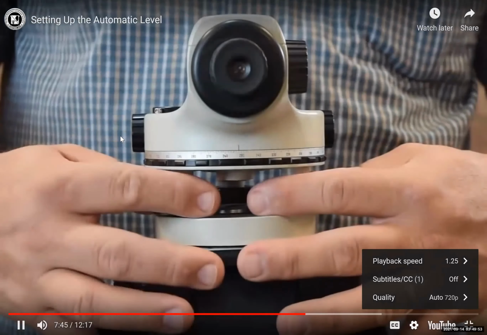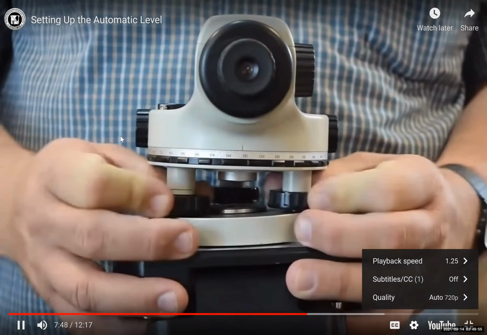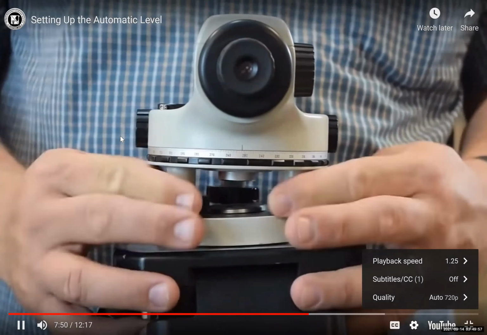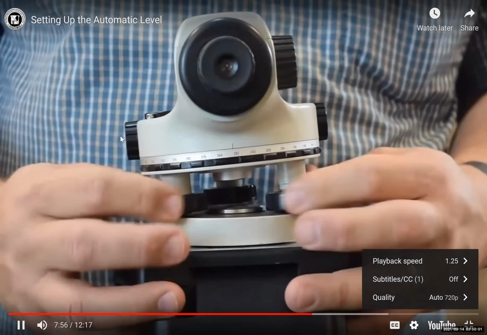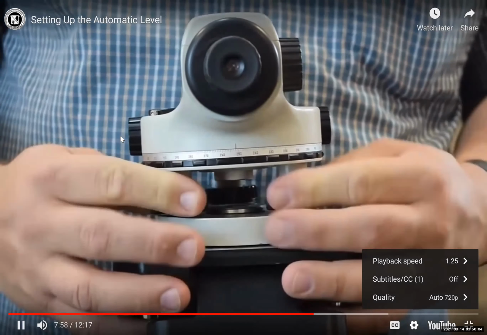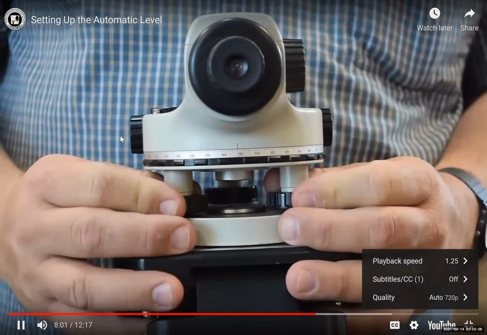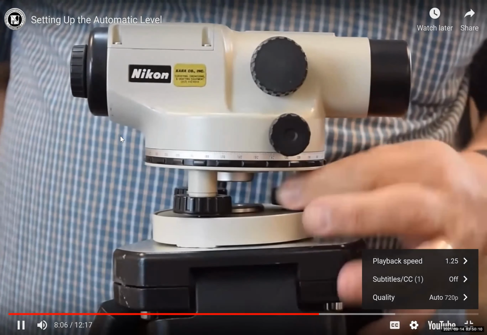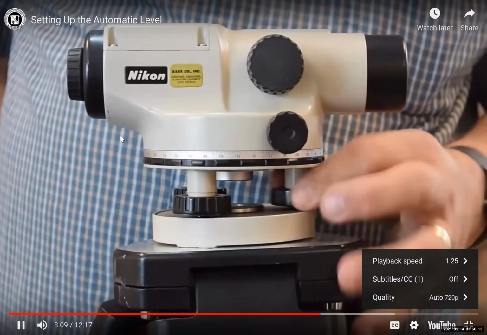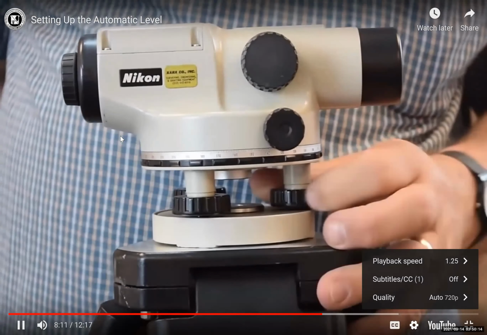Using 2 screws simultaneously, you can level the instrument left to right and right to left. Since the knobs in the leveling base are actually turning on screw threads, you're shortening one screw while extending the other. Well, using the 3rd screw alone, you can level the instrument back to front and front to back.